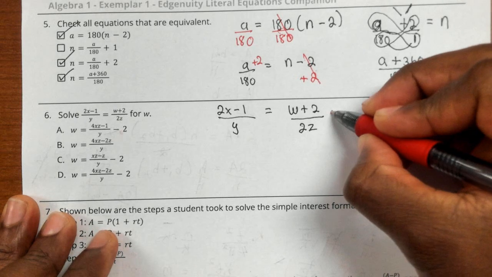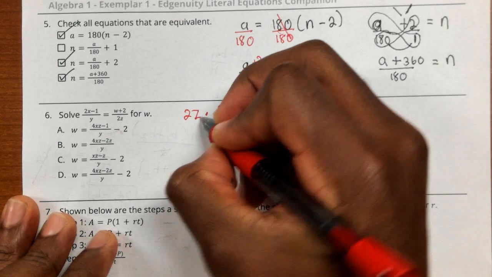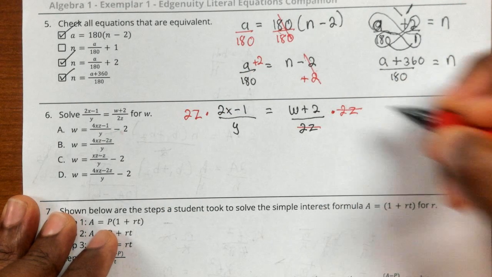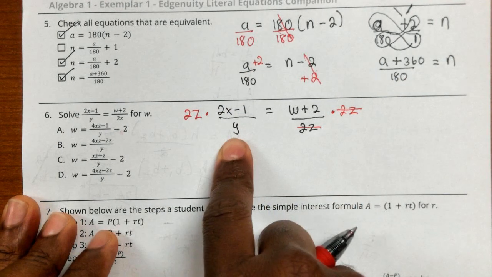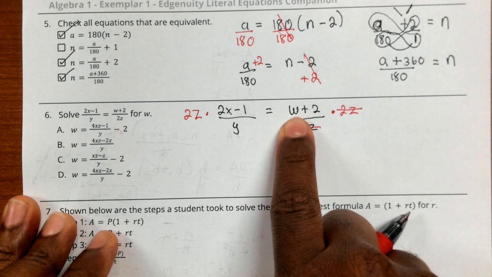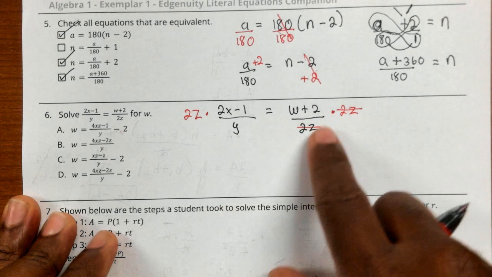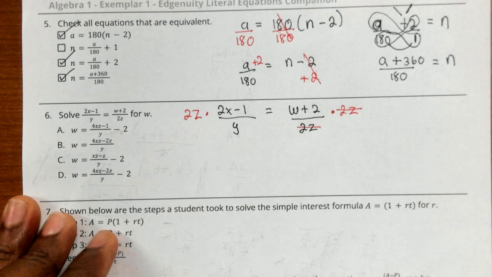To get rid of a fraction, you multiply. So I multiply both sides by 2z so I can get rid of that fraction. I don't need to get rid of this fraction over here because, again, W is already on this side. It's already kind of isolated, so I don't need to do anything to this fraction. I just need to move all these things to the other side.